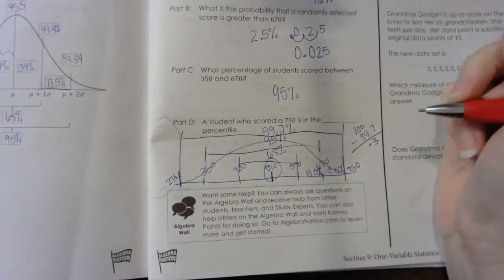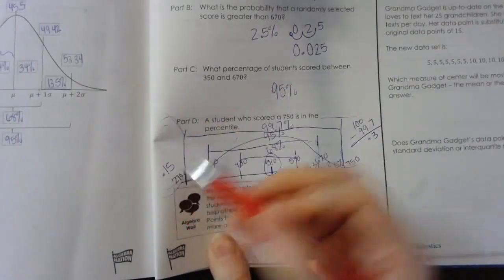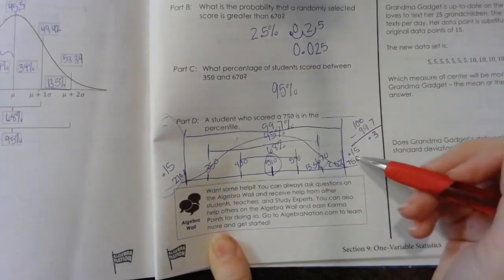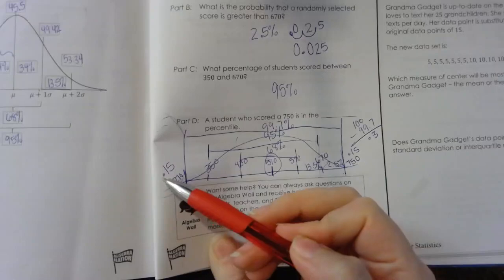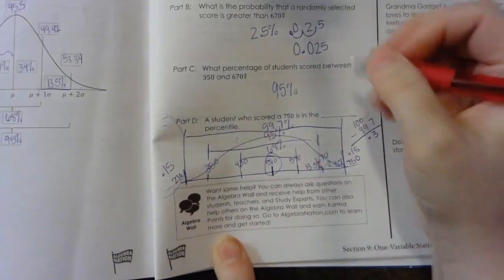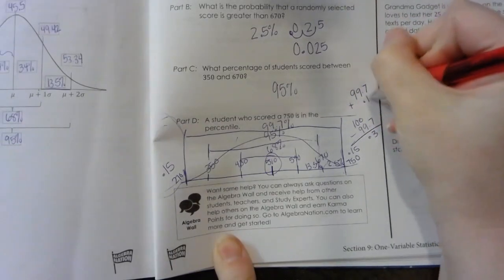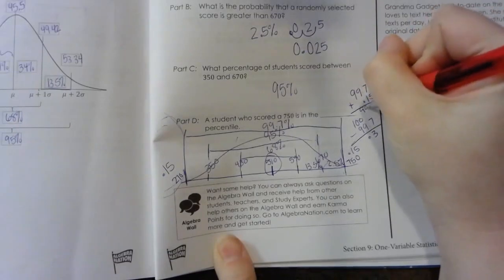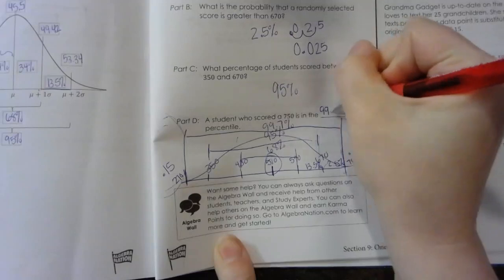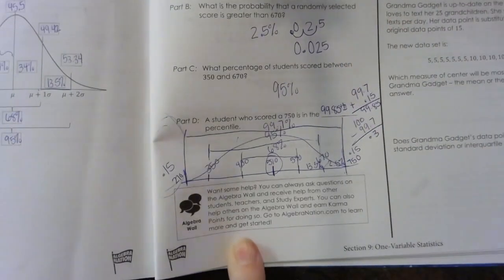That 0.3 is split, and 0.15 of it is below the 270, and 0.15 of it is above 750. So we have the 99.7 that we already know about plus 0.15, and together that gives me 99.85. So a student who scored a 750 would be in the 99.85th percentile.